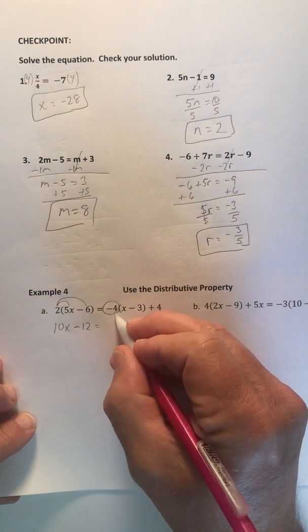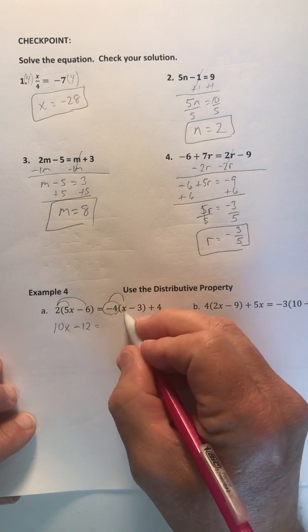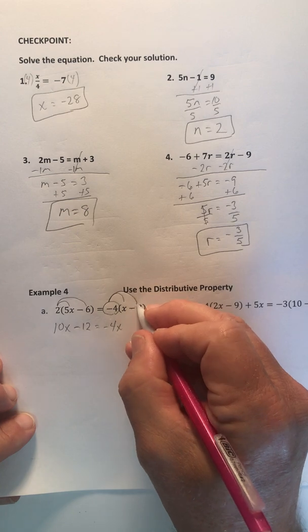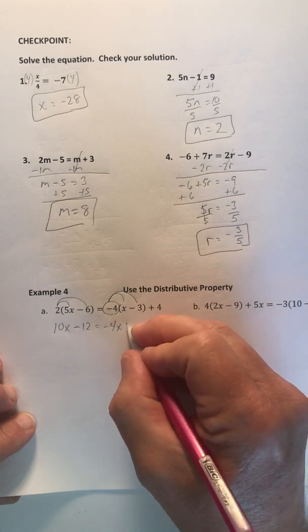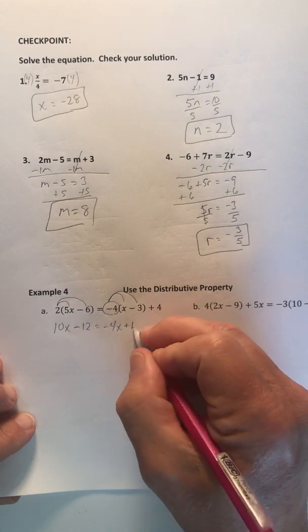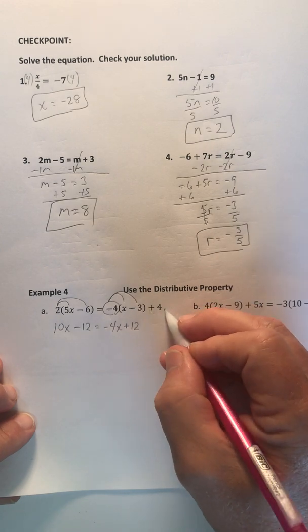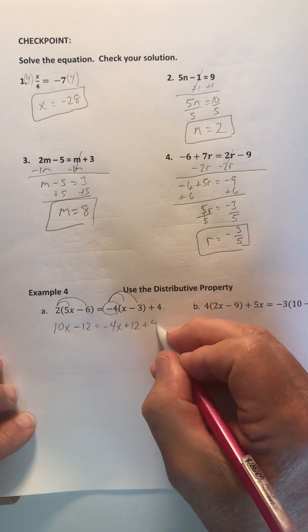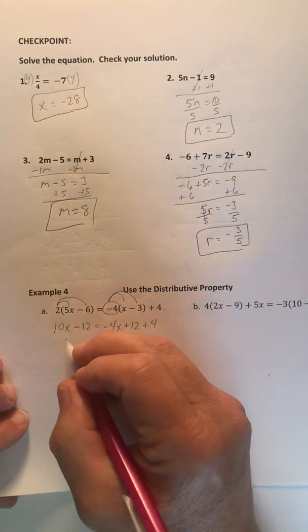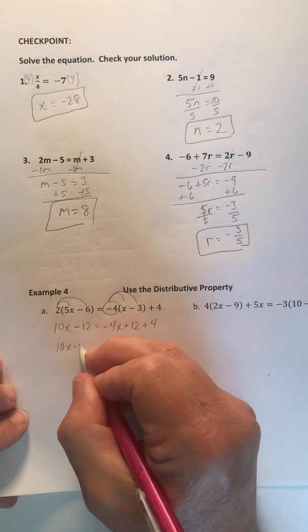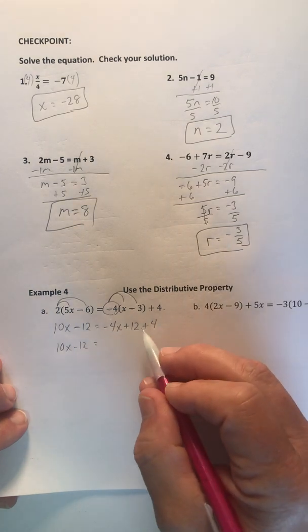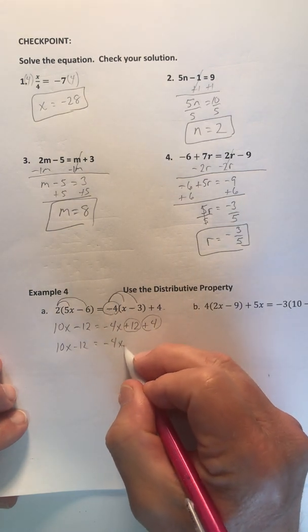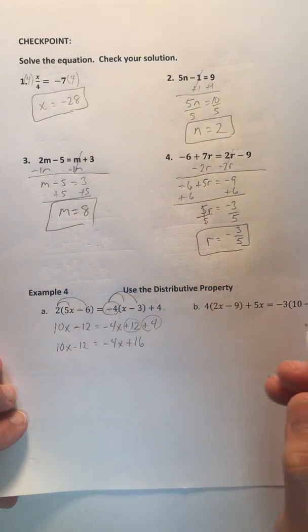Here we're going to distribute a negative 4. Negative 4 times x gives me negative 4x. Negative 4 times negative 3. Negative times negative is positive. 4 times 3 is 12. And then I bring down this 4. All right, you don't distribute anything to it because it's not in the parentheses. All right, this side simplified. 10x minus 12. On this side, we got to combine our like terms. So I got negative 4x plus 16.